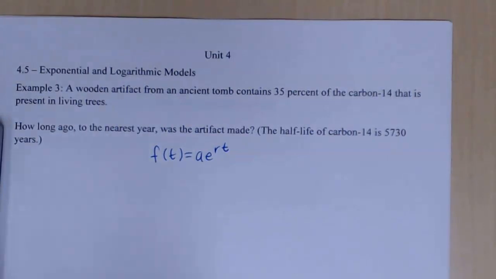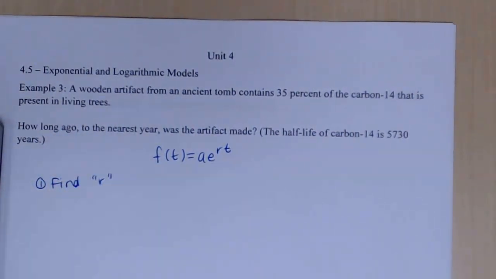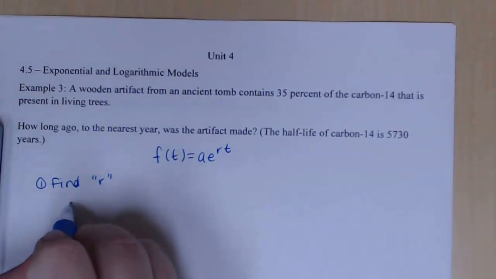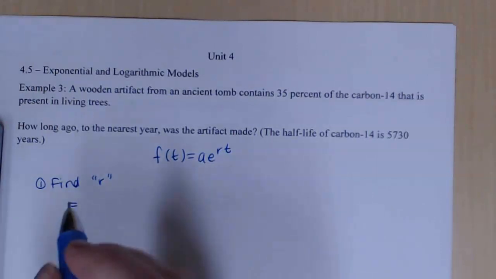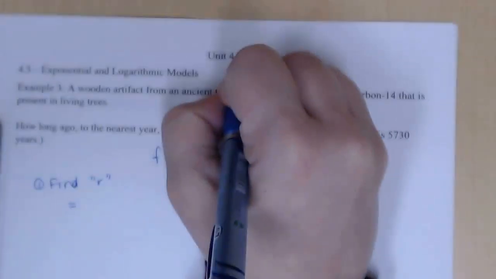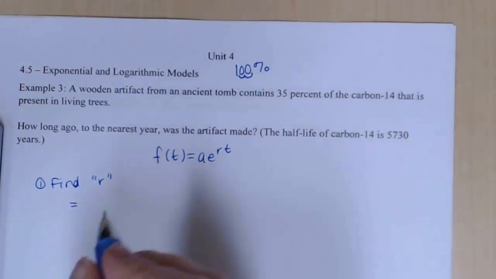So, first step, same as the other two, I want to find my r, or my rate, for this problem. In this one, it's going to be a little bit different. I don't necessarily have a starting value, but I do have a percent of what it should be at. So when it starts, it's at 100%. If I think about 100% and I change it to a decimal, I get 1.